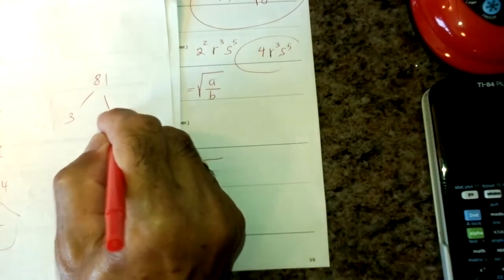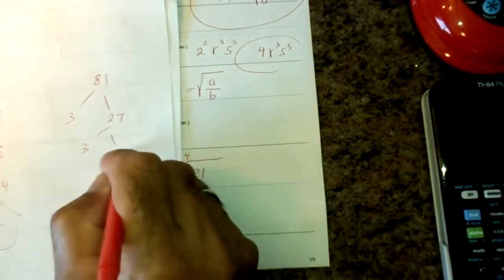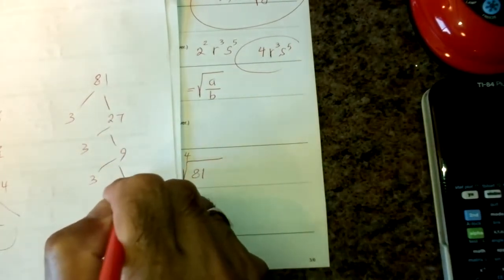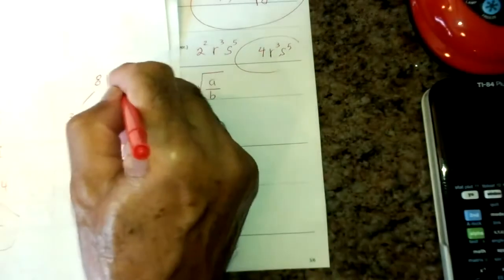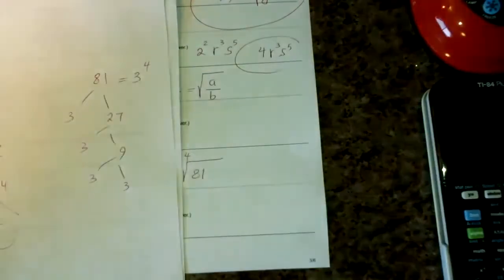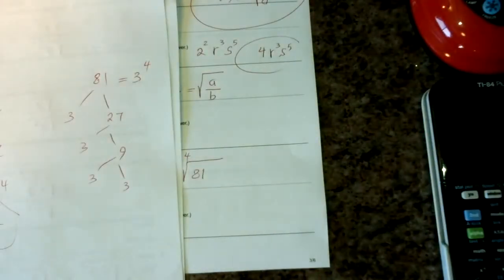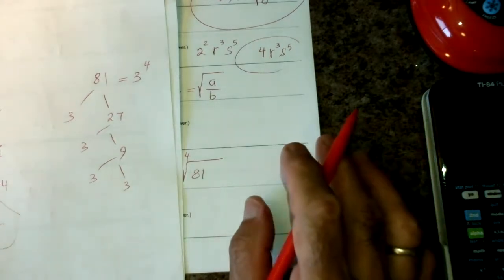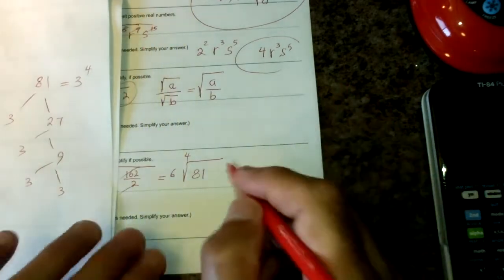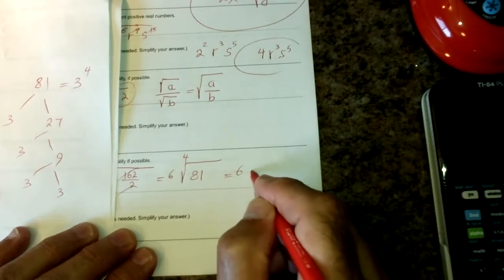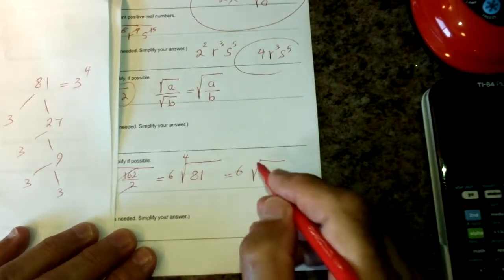It's 27. 27 divided by 3 is 9, is 3 and 3. 81 is 3 to the power of 4. So 6 has nothing to do with this radical.